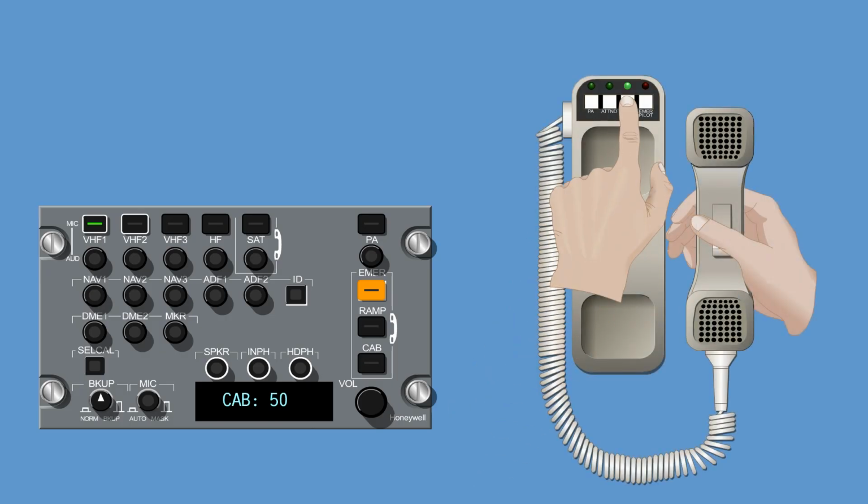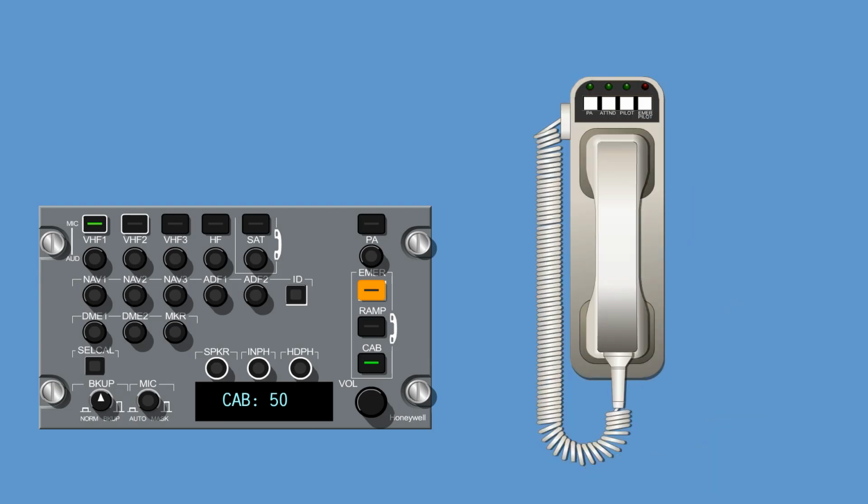For an incoming call, the cabin push button light flashes and a chime sounds. To pick up the call, the pilot pushes the cabin push button. At this time, its light stays on, and the display shows the characters cabin plus a number between 0 and 100, denoting the volume. After the call is completed, the cabin button is pushed again, the light extinguishes, and the display shows the last active radio.